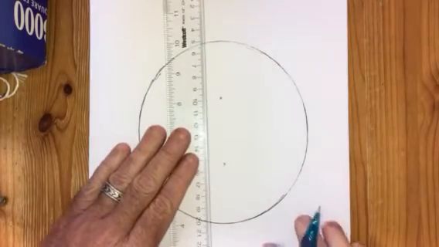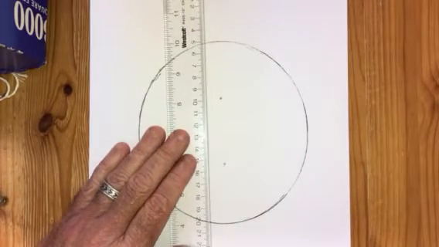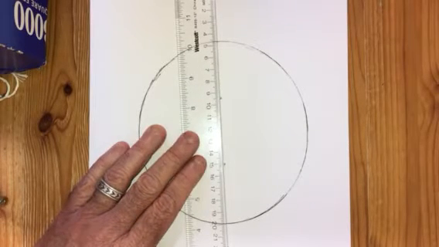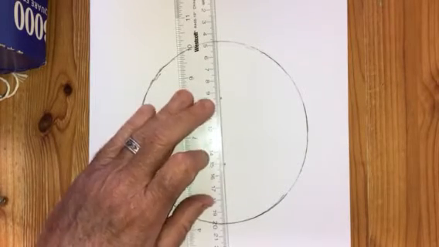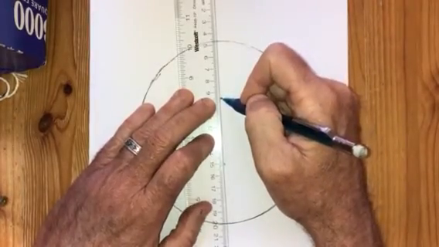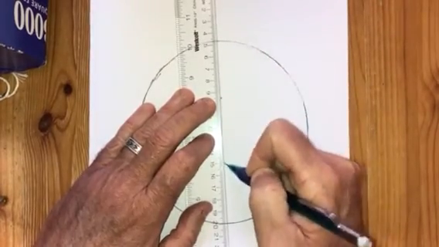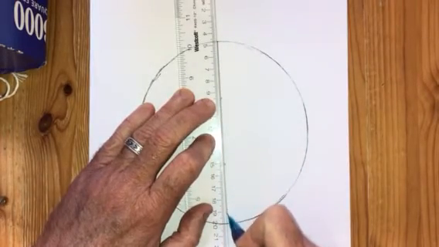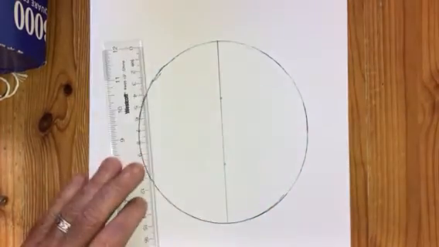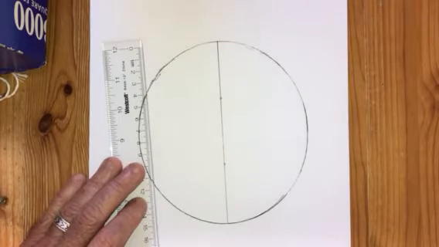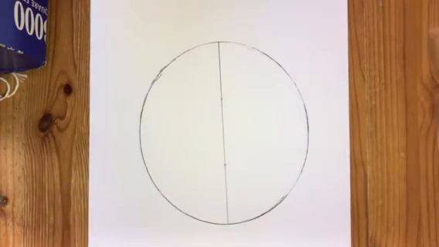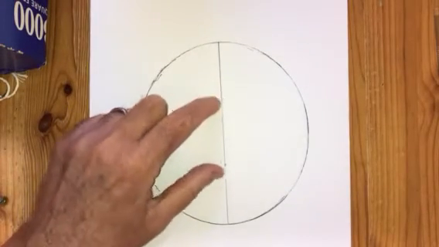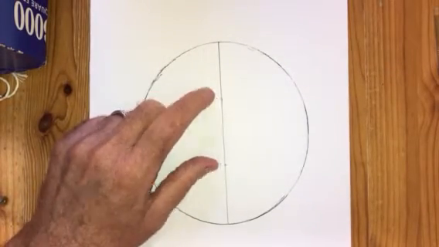In this video, we're using our same ellipse that we had earlier, only in this case, we're going to find the minor axis. And the way we can do that is we're going to draw in here the major axis. So there's the major axis. And to find the minor axis, what we need to do is bisect this segment that joins the two foci.